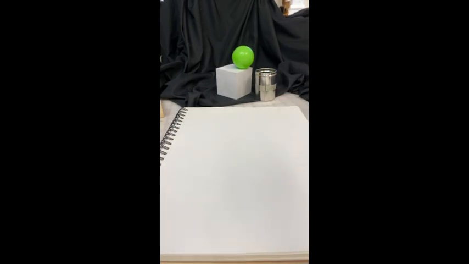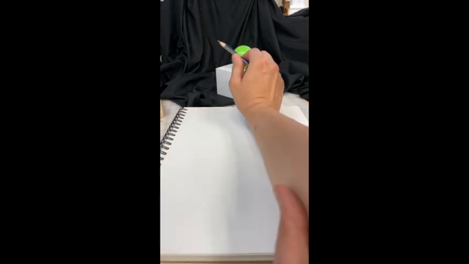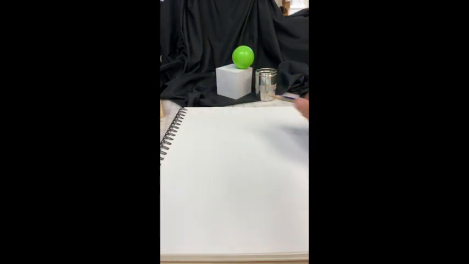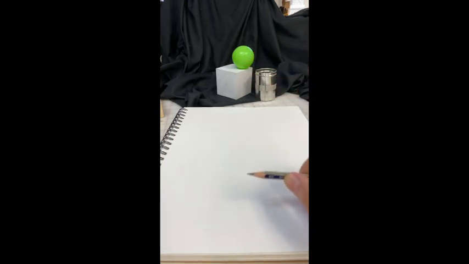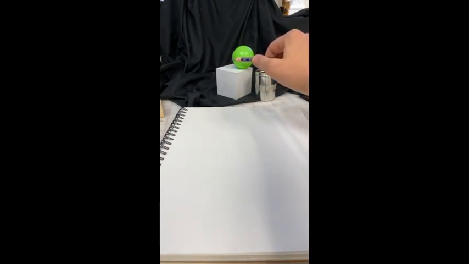To do sighting, we need to extend our arm fully all the way out without a kink in the elbow. It's important to do that because as we bring our pencil closer or push it further away, the measurement that we're trying to capture is going to change. But if we extend our arm out all the way every time, then that measurement is going to stay consistent because our arm length is consistent and isn't going to change within the time that we're making the drawing.